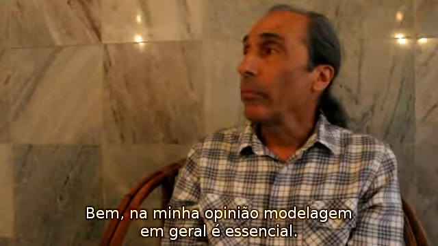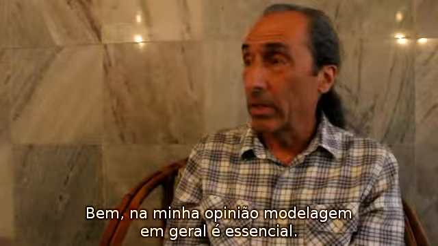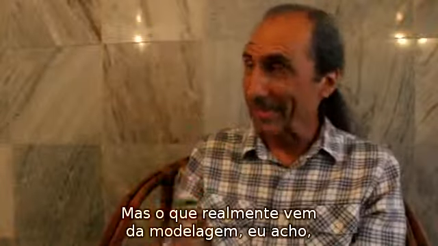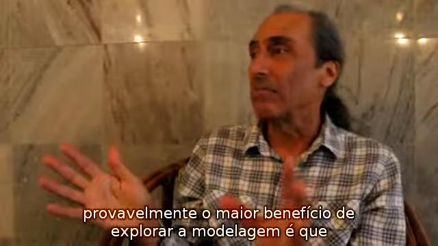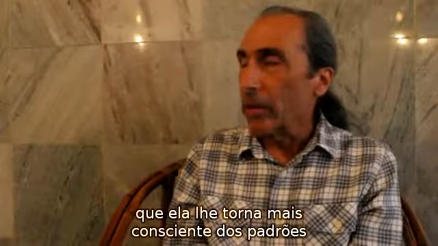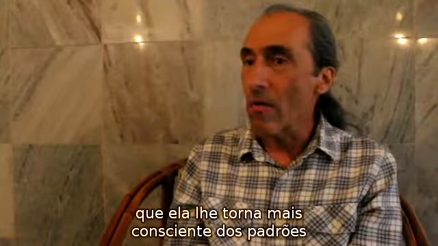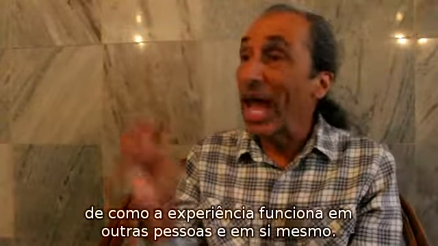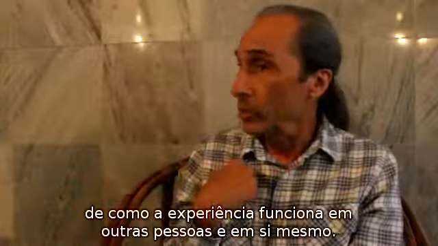Well, modeling in general, I think, is essential as far as I'm concerned, just in having a rich life. Because one of the biggest benefits of exploring modeling is that it opens you up to and makes you more aware of the patterns of experience, how experience works in other people and in yourself.